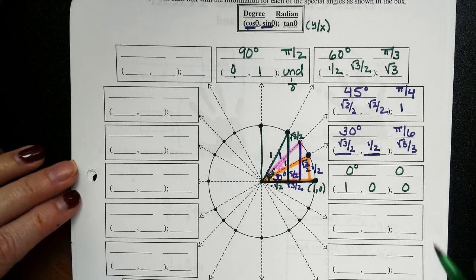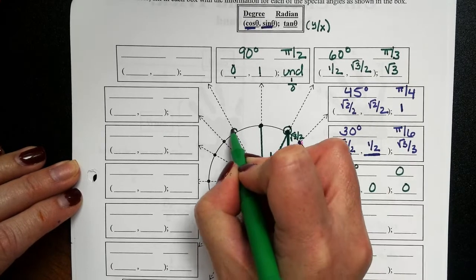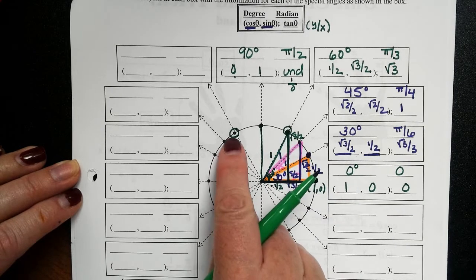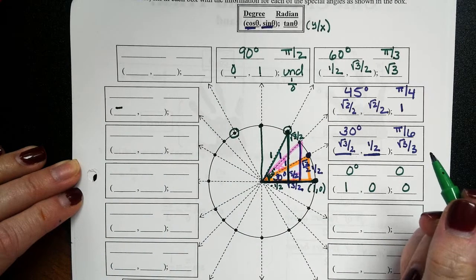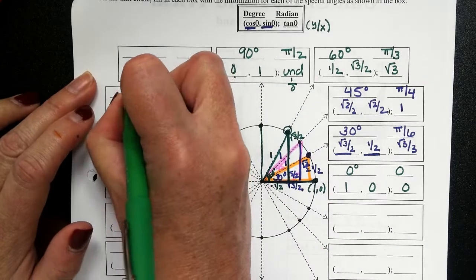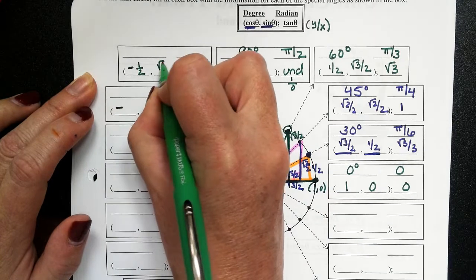So for example, if you take this point right here at 60 degrees and you reflect it over into quadrant 2, remember what happens in quadrant 2. Your x coordinates are negative, your y coordinates are positive. So what happens right here is at 60 degrees reference angle, this is going to be negative 1/2 and square root 3 over 2.